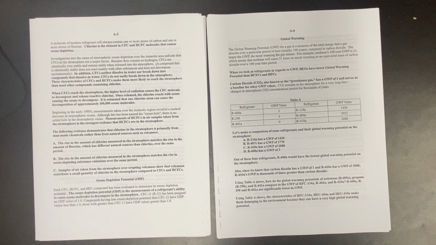CFC-11, or R-11, has been assigned an ODP value of 1. Compounds having less ozone depletion potential than CFC-11 have ODP values less than 1. Those with greater than CFC-11 have ODP values greater than 1.